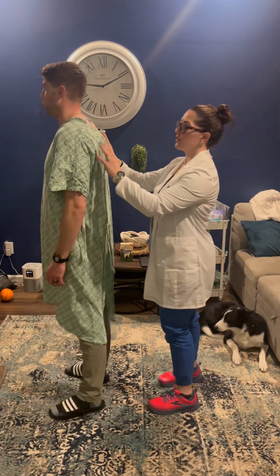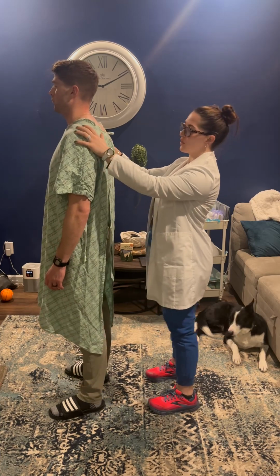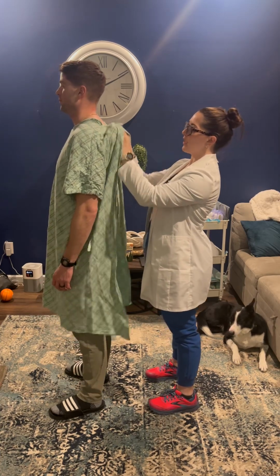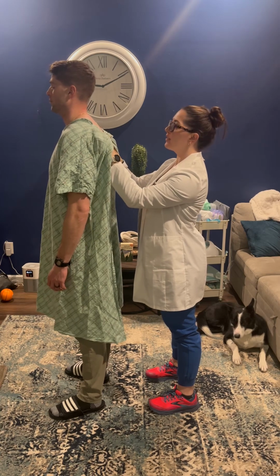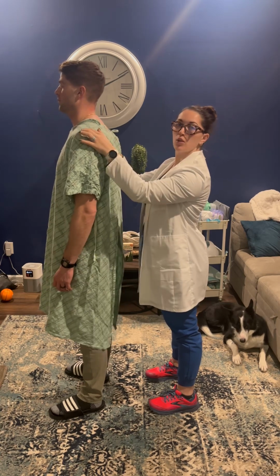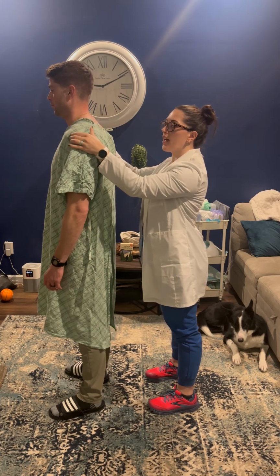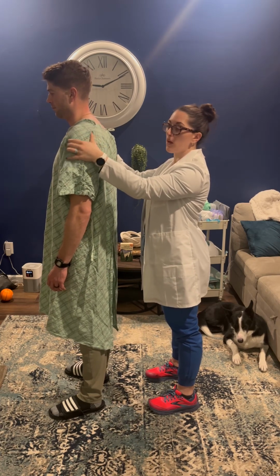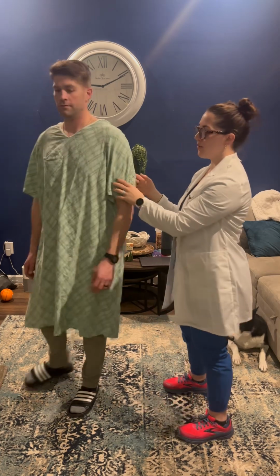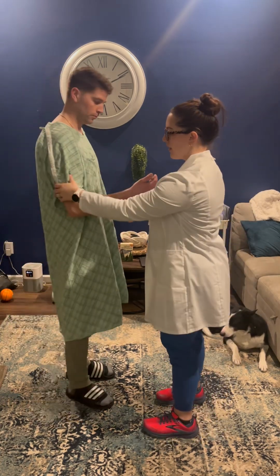I'm now going to look, same thing, look at symmetry on the back side as well. But I'm also now going to palpate the scapular spine, as well as the acromion process, the acromioclavicular joint, and the bicipital grooves as well. We're going to move on to the elbow, and thank you.